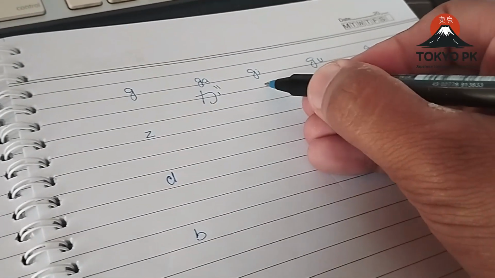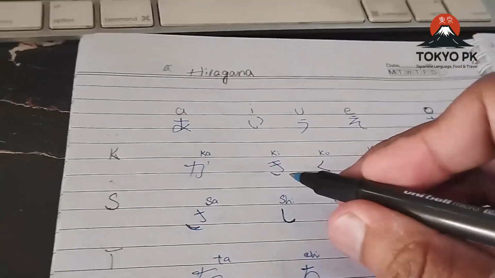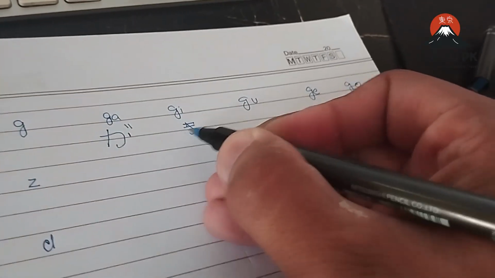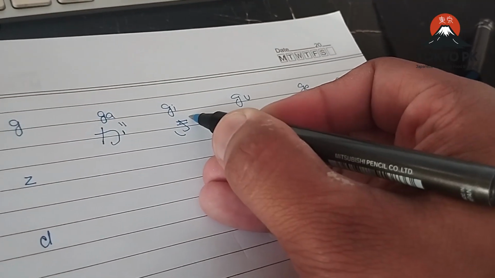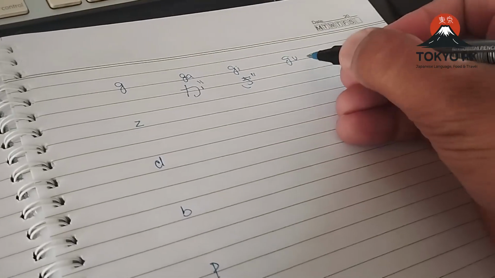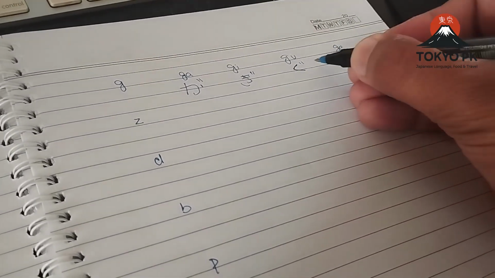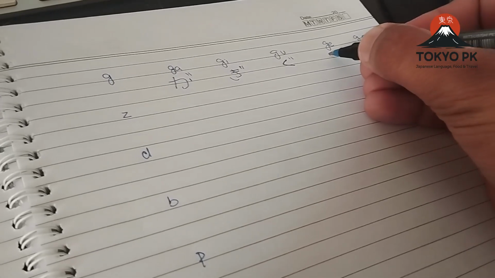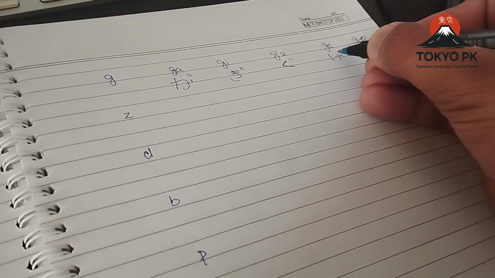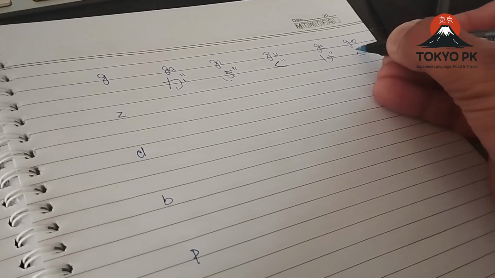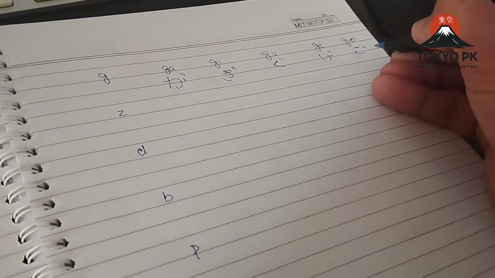Now the same thing goes, the entire line will come forward, same way. Let's look at this, write the same thing again. I'll zoom in. Gi, okay. Now gu, same as it is, gu will remain the same but just a double quotation. Ge, double quotation, okay. And go, double quote.